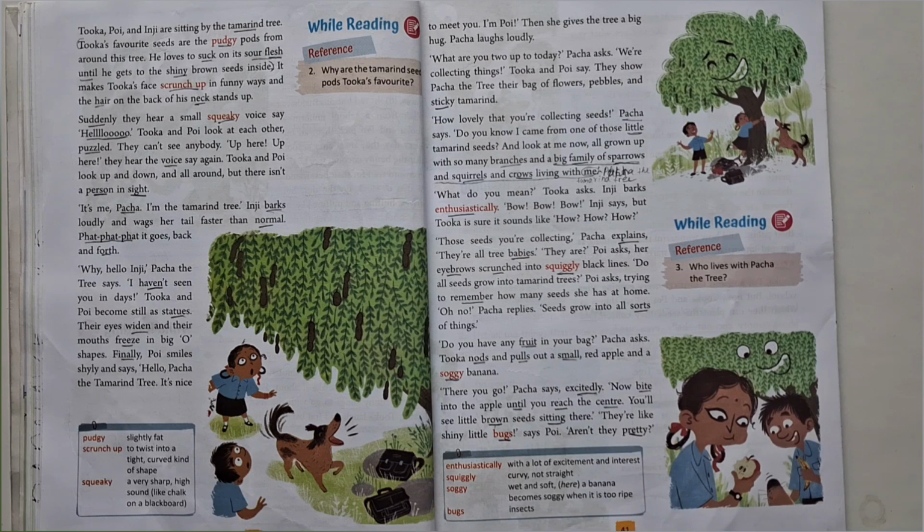"Bow, bow, bow," Inji says. But Toka is sure it sounds like "how." "Those seeds you are collecting," Pacha explained, "they are all tree babies." "They are?" Poi asked, her eyebrows scrunched into squiggly black lines.